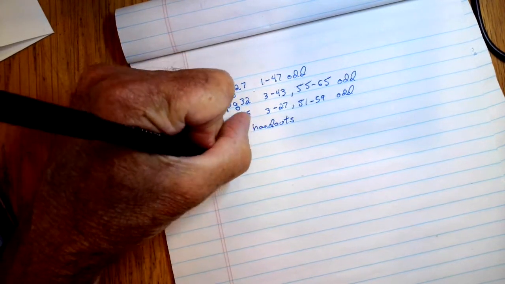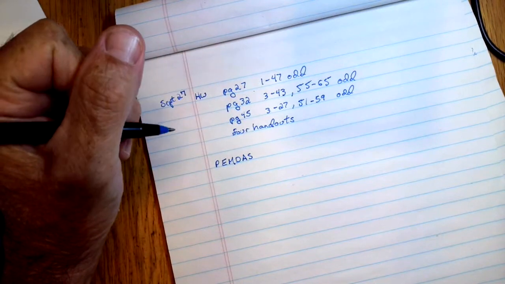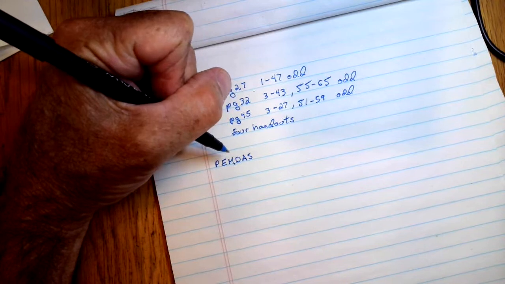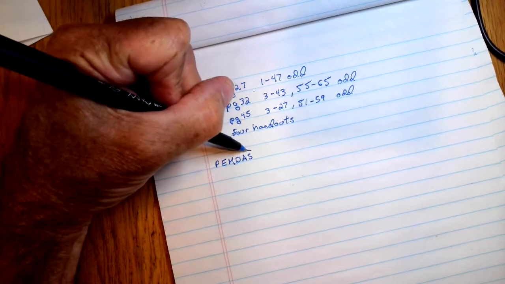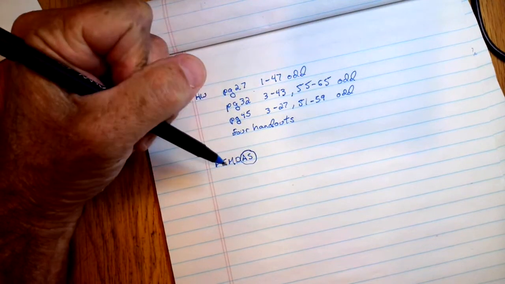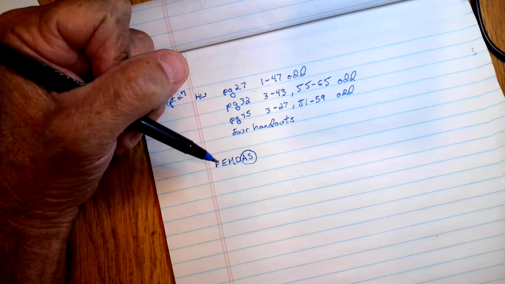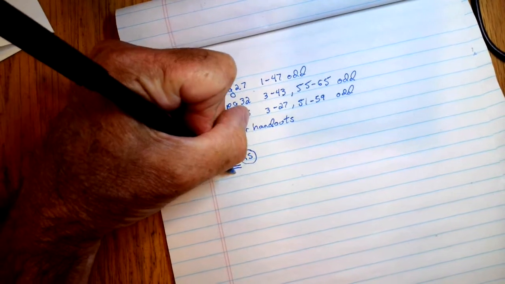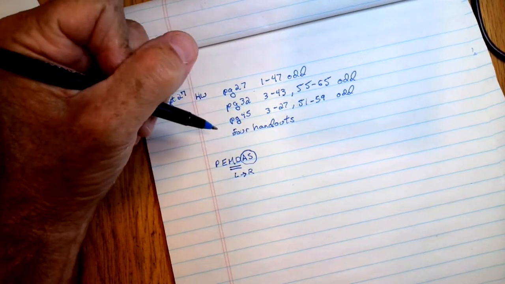PEMDAS. The main focus that we had on it was in one of the worksheets, one of the four handouts. That was that addition and subtraction doesn't really matter if you can do all the positives and all the negatives, adding them together doesn't matter so much. But the multiplication and division, you have to go left to right. Most people just go left to right no matter what.